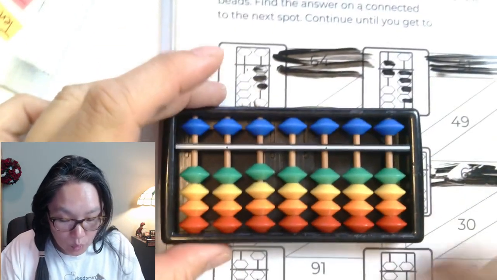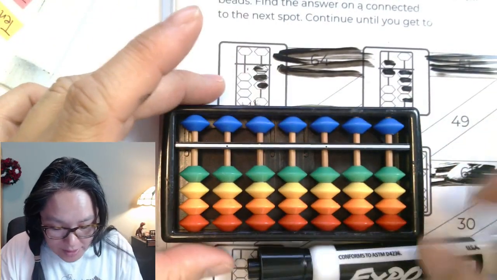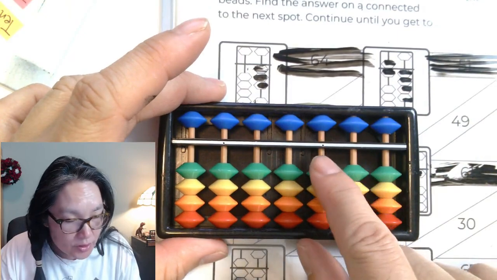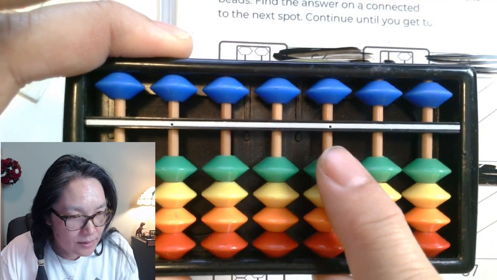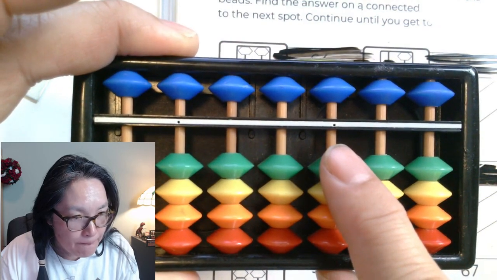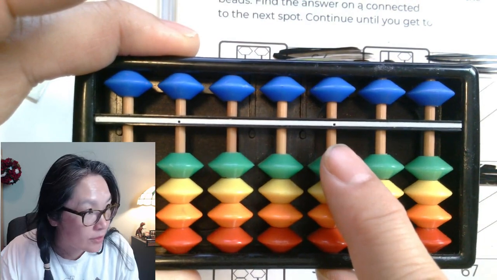First things first, do you understand that this here is my ones place? Did that make sense? And I will wait for your answers.